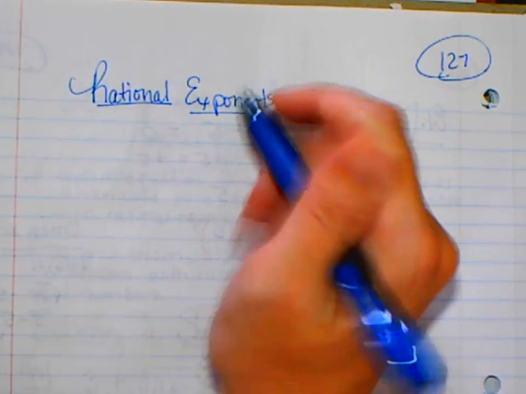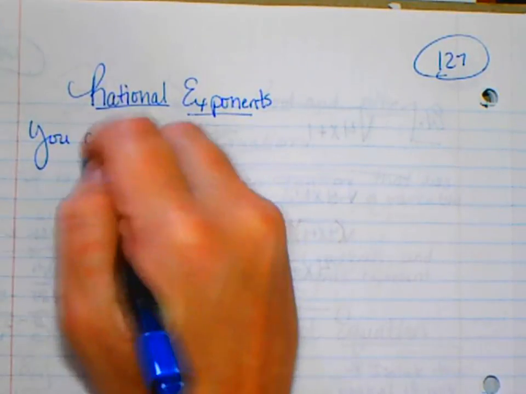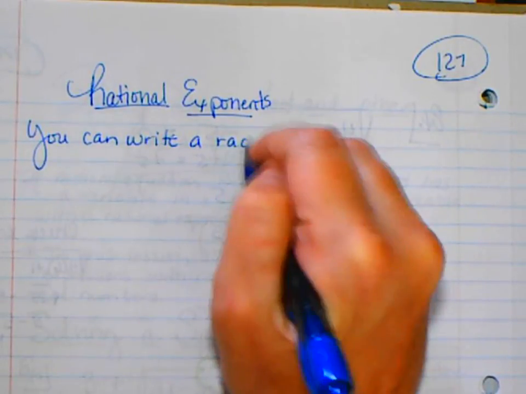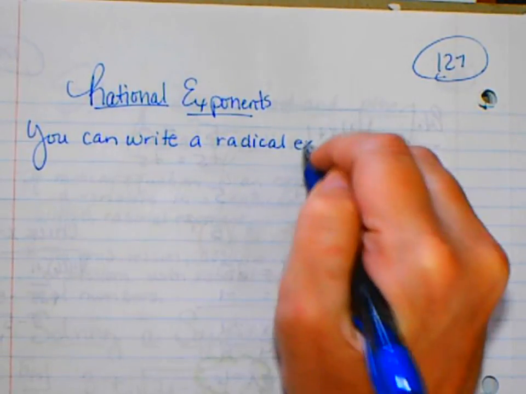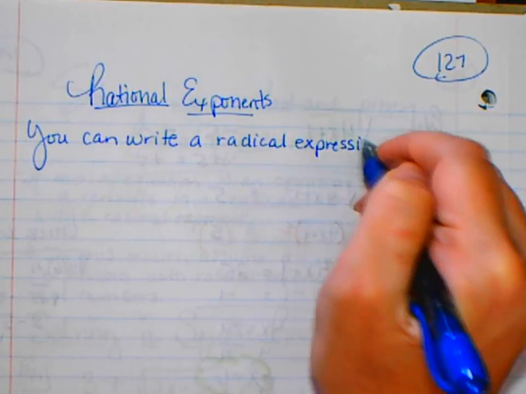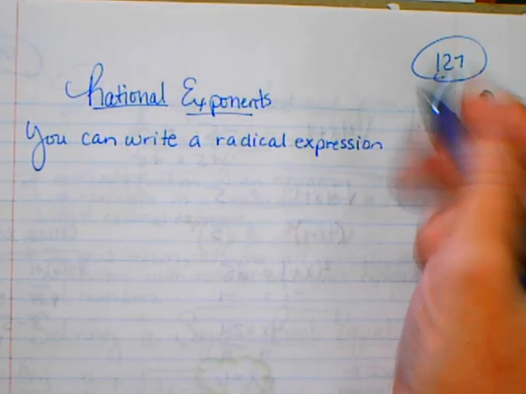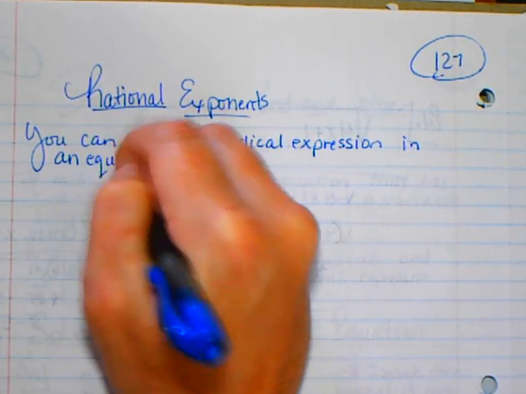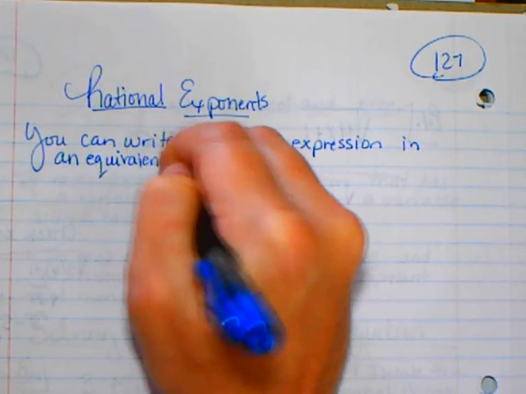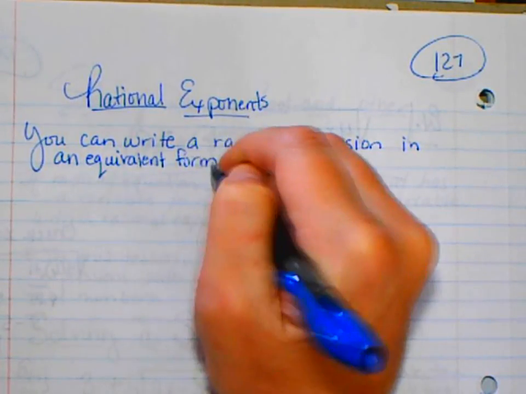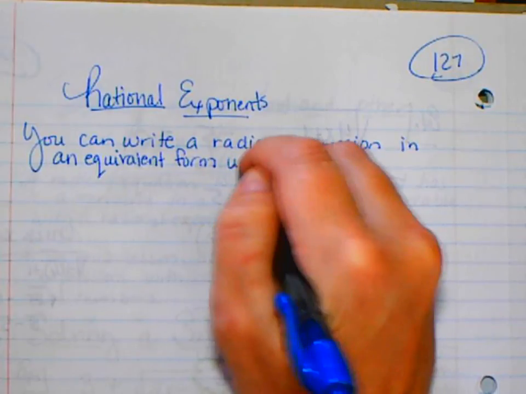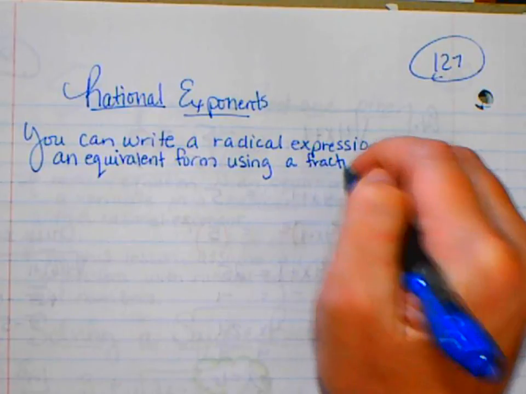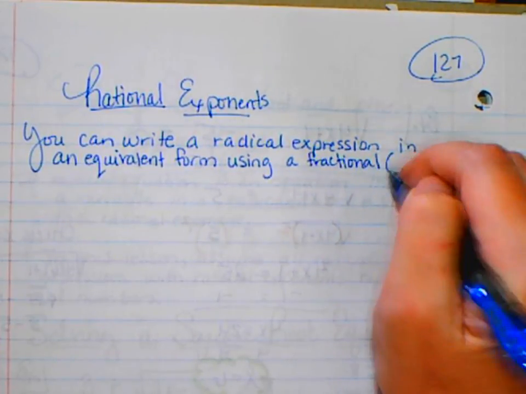You can write a radical expression in an equivalent form using a fractional exponent instead of a radical sign.